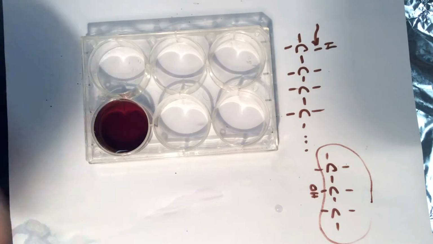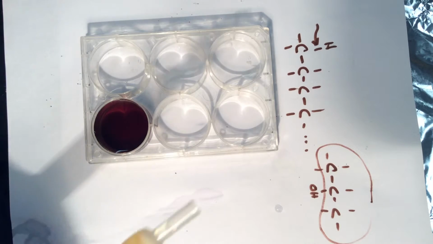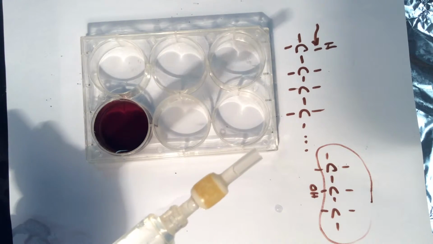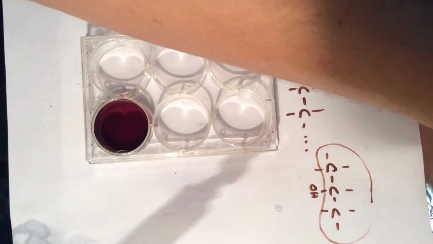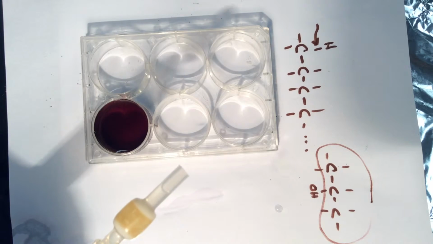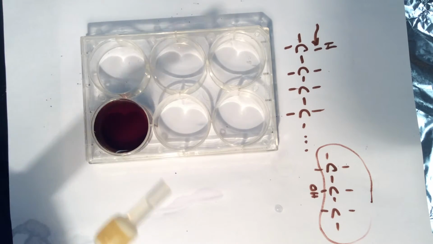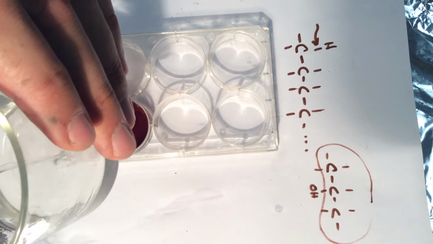the isopropyl. Isopropyl has components of both. Water is clearly mostly polar, although it does have some non-polar characteristics, London dispersion forces. However, I'm going to push that out. So I flooded it with the 70% isopropyl alcohol to clean out anything that had any attractions to that. And now I'm going to flood it with the water.